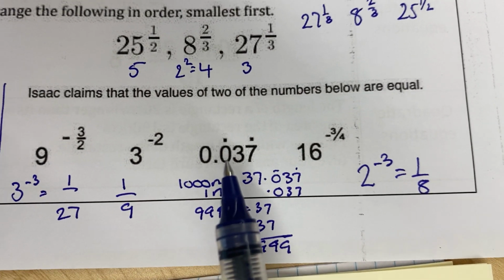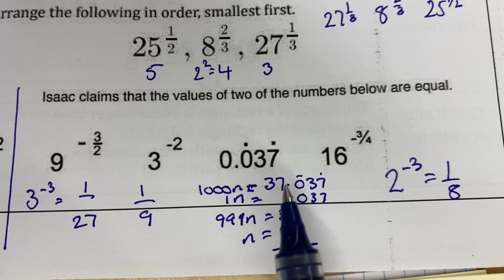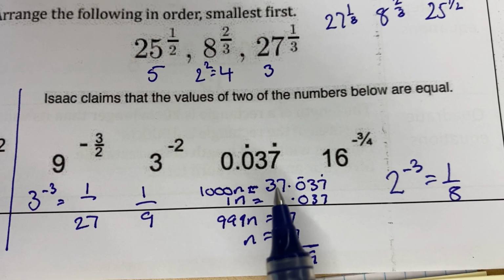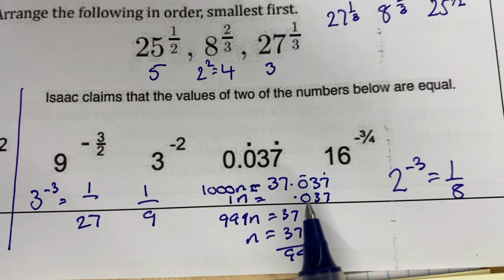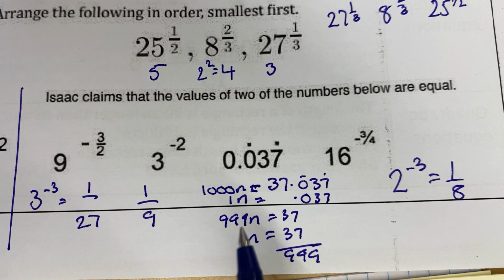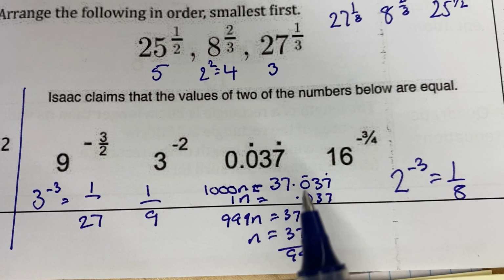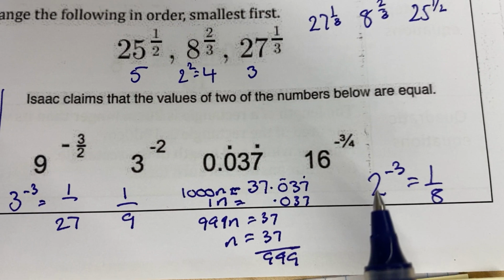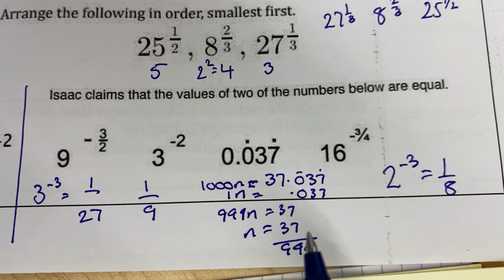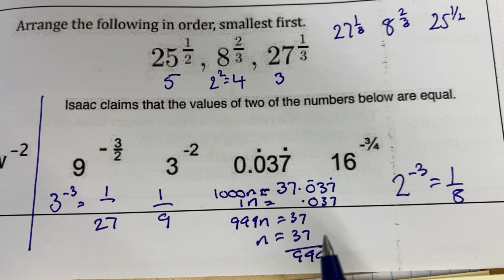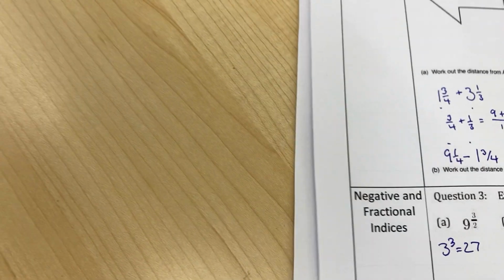Here, really nice question. Times it by 1,000 to get one whole cycle out, 037, 037, etc. And then just take one little set out, and you can see by doing that, I get 37 over 999. I don't think that looks like any of those. Might be wrong. And then 2 to the minus 3 is 1 over 8. That's the only one I could contemplate, but I just don't think it goes anywhere. So I think Isaac's claim is wrong.